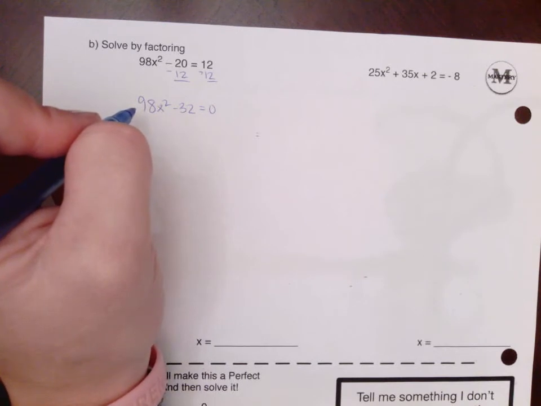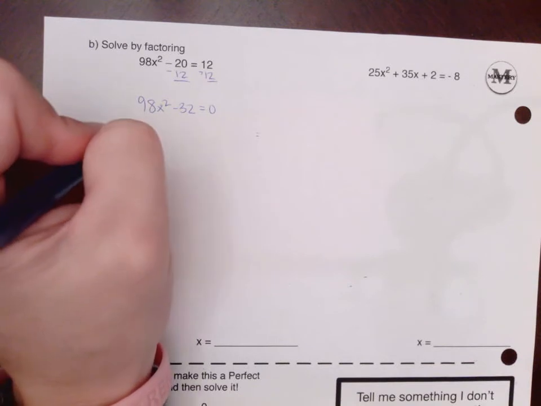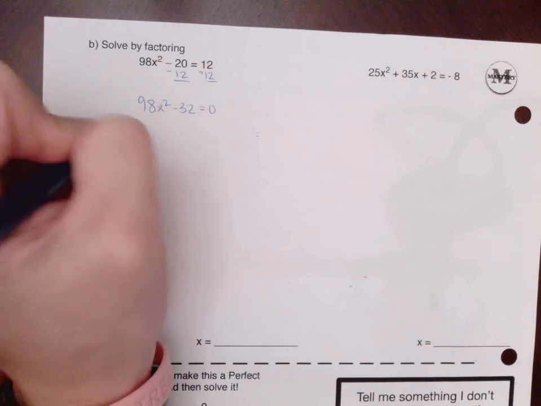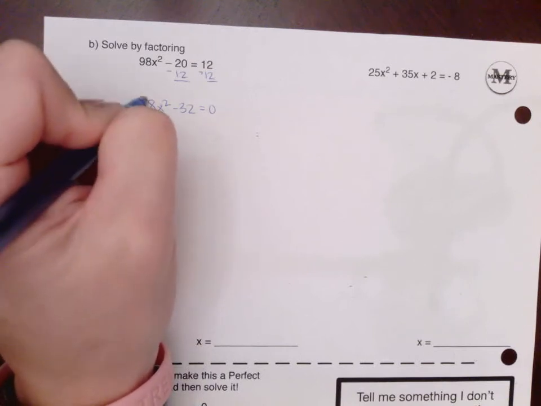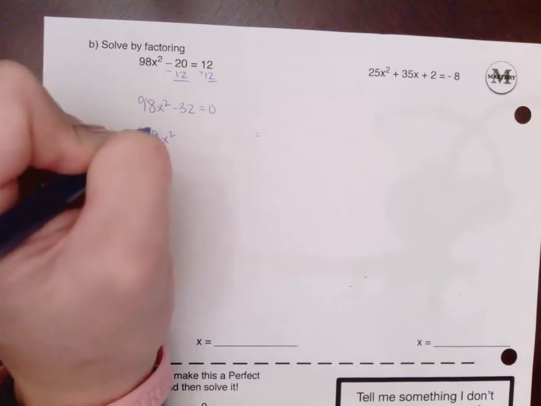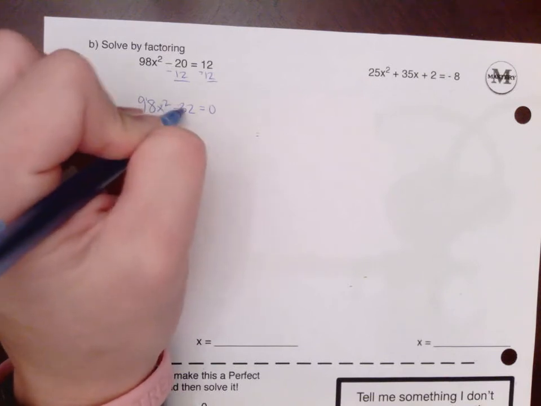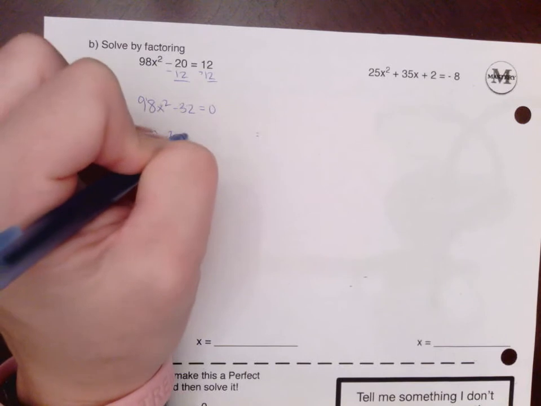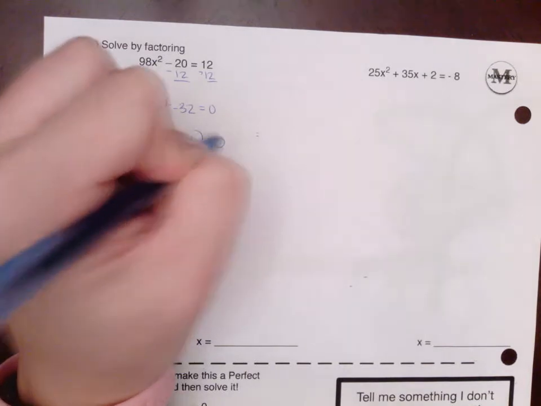What do we want to take out? Let's try taking out a 2, see if 2 helps us. So 2 times, 9 divided by 2 is 4, carry the 1. 18 divided by 2 is 9, so 49x squared. And then 32 divided by 2 is minus 16, which is something pretty nice here.